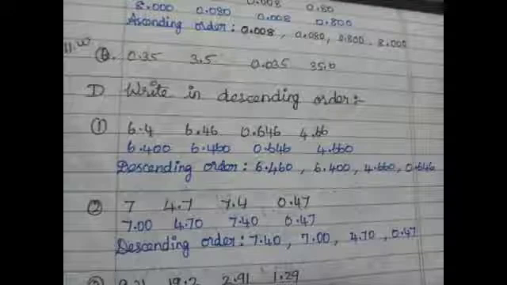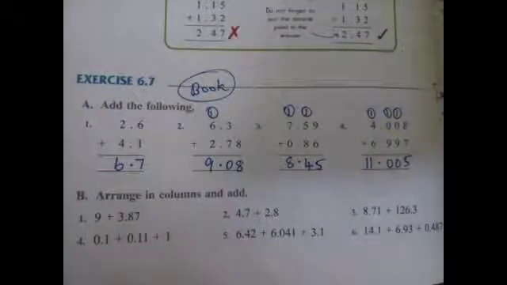Same thing, descending order also. First thing make it into like decimals. Then you make it in the descending order. First one is 6.4 becomes 6.400, 6.46 make it into 6.460, 0.646. Next one is 4.660. So all the place values become thousandth. Now you can change it into descending order.